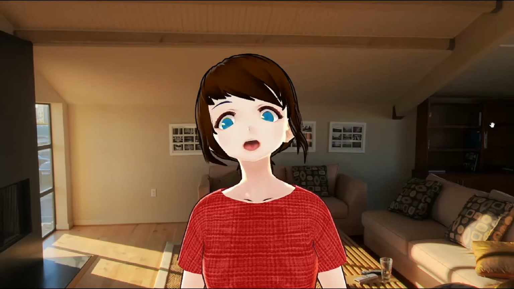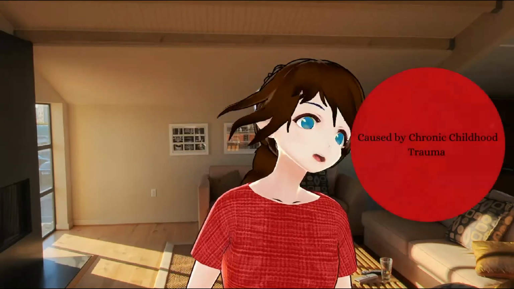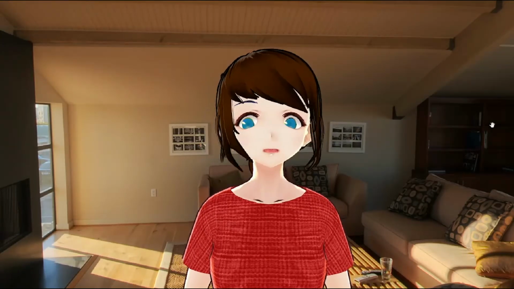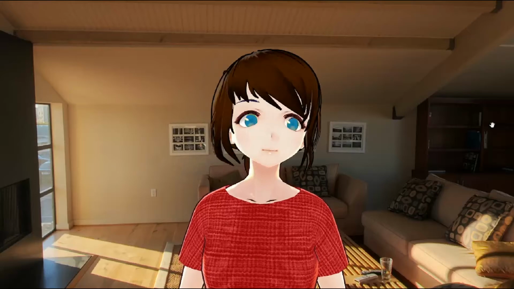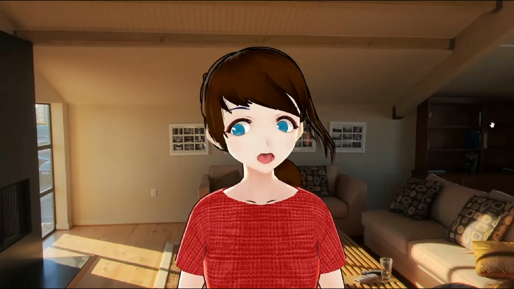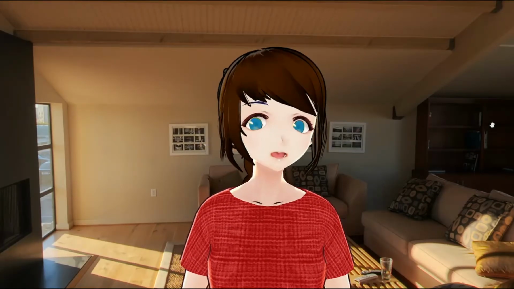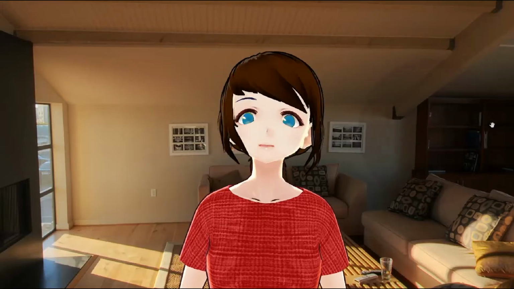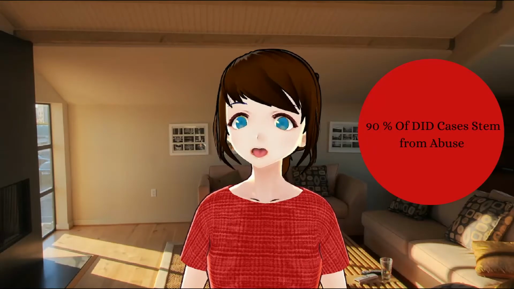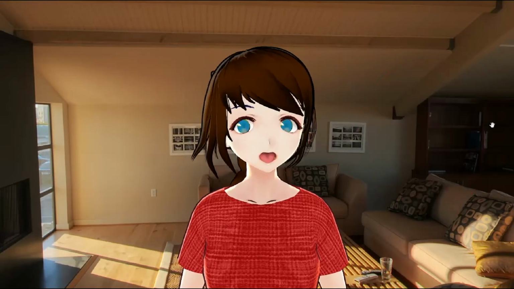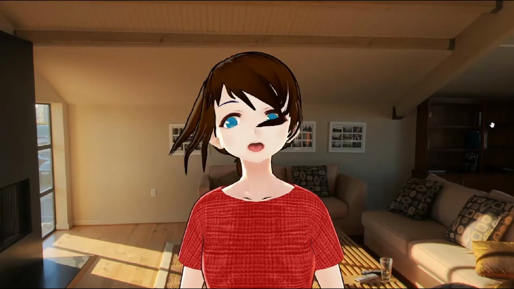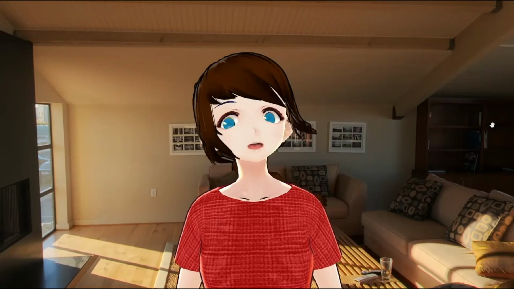Studies show that DID develops because of early, chronic childhood trauma. People with this disorder usually went through repeated trauma or multiple traumas before the age of 9. So traumas such as abuse, neglect, war, medical procedures, human trafficking, etc. Fun fact, 90% of DID cases stem from abuse. And due to this trauma, the child dissociated from the experience to protect itself from what they were going through.